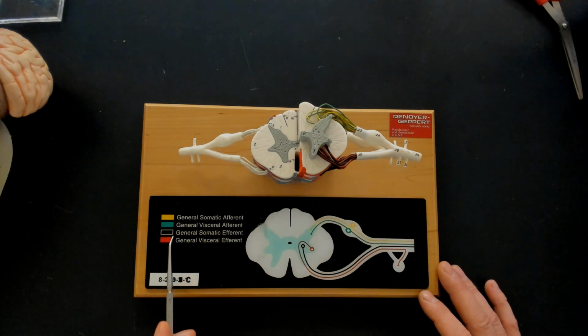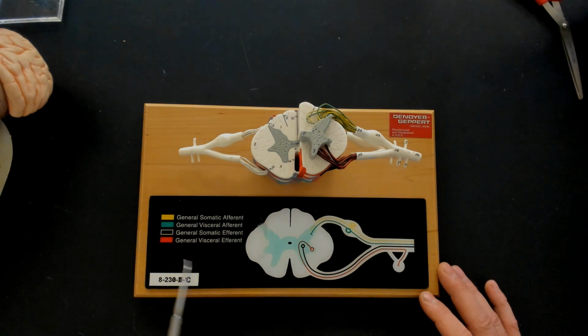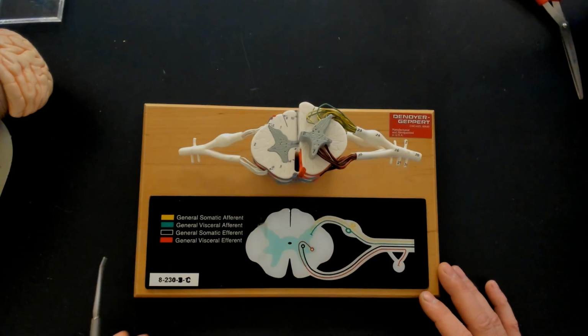And then these models, I have them mostly taped up. You can remove the tape, just stick it on the wood, because I won't have this visible during the quiz. But that also reminds you where we find the cell bodies for these different ones in here too.